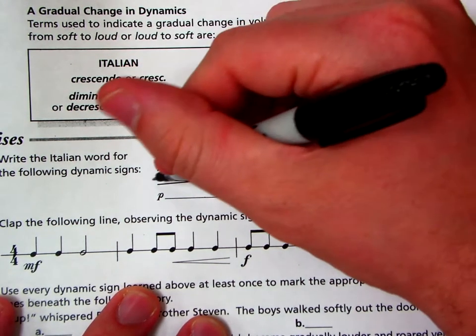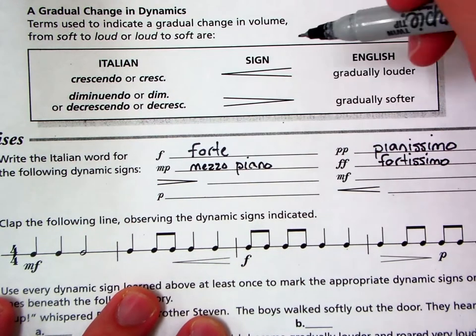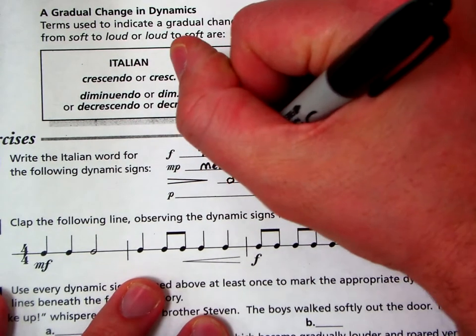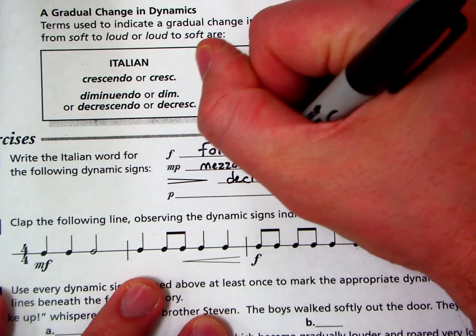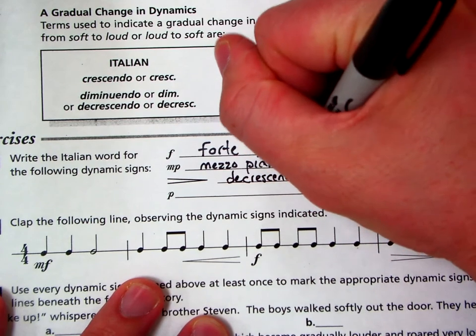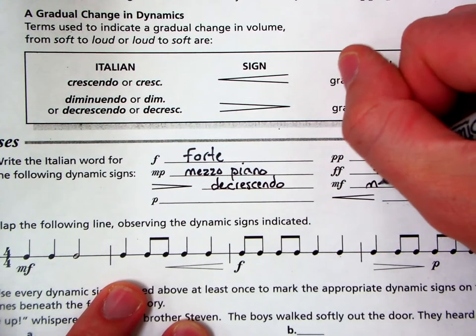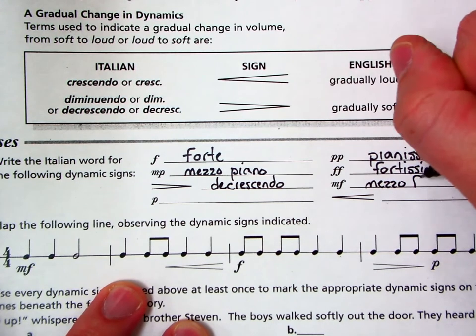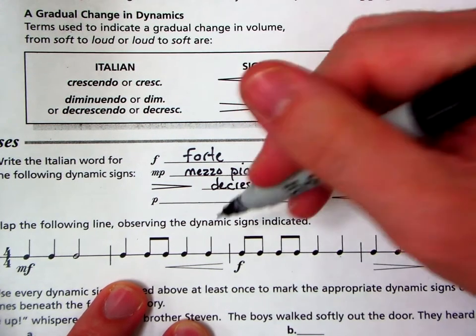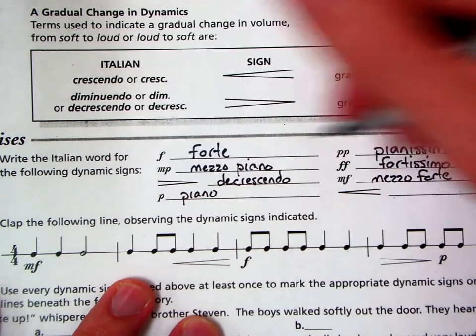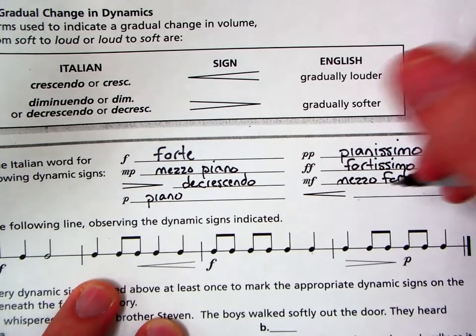Okay, gradually softer, we can see that sign in the box right up here. So gradually softer, decrescendo. MF, moderately loud, mezzo forte, 2 words. P stands for soft or piano. And this other one is the opposite one we've already done, so crescendo.